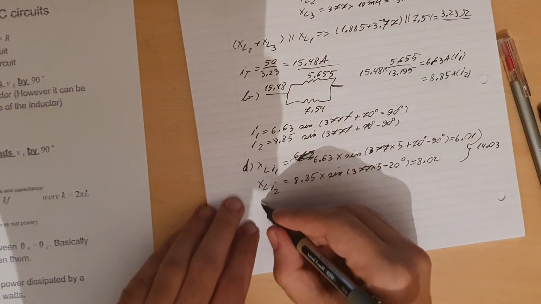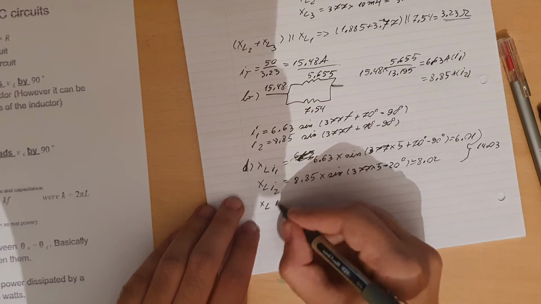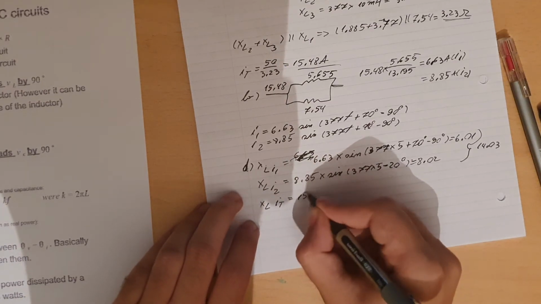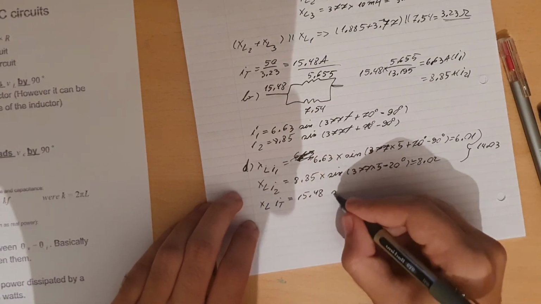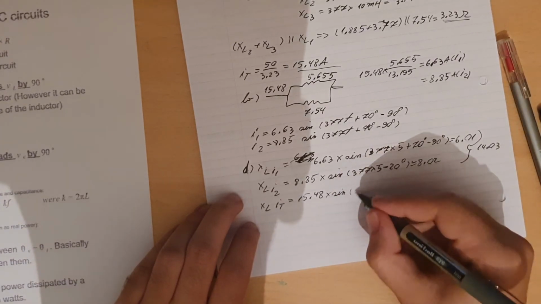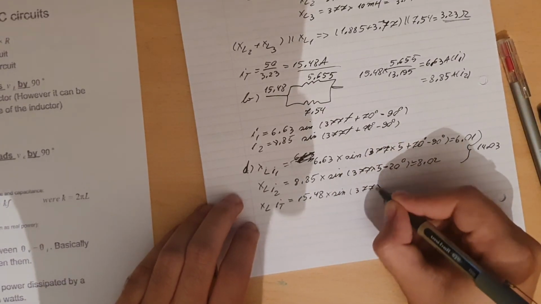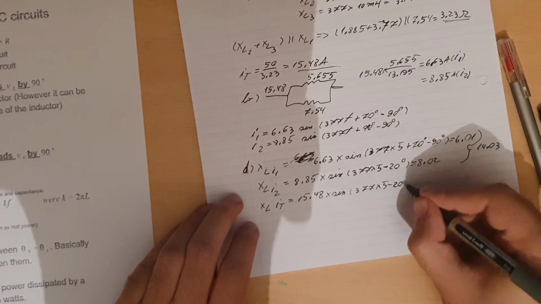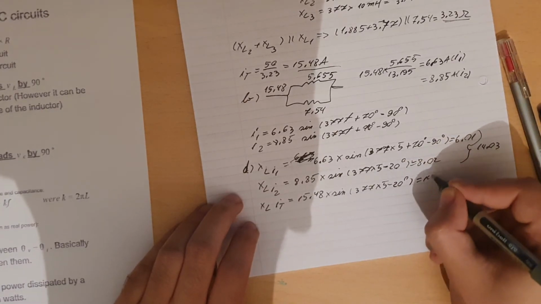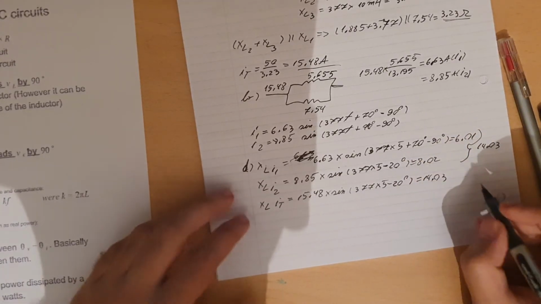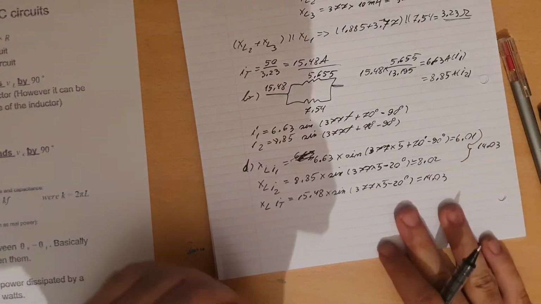Now let's calculate the total current. So XLIT, which is equal to 15.48 multiplied by sine of 377 times 5 minus 20 degrees, and that one will be equal to 14.03. So it's correct because they match. Let's go to another page.